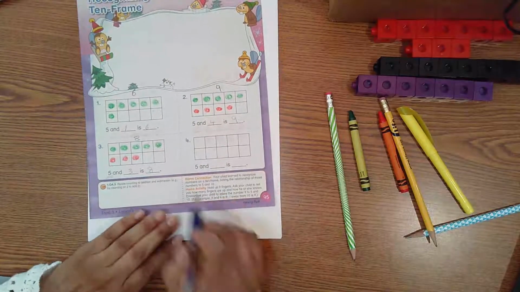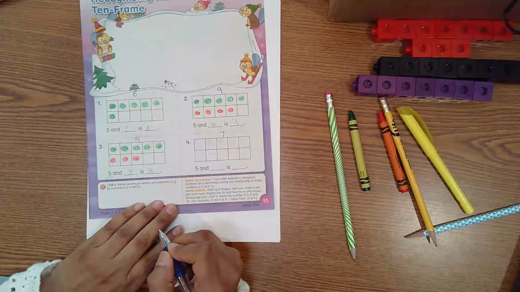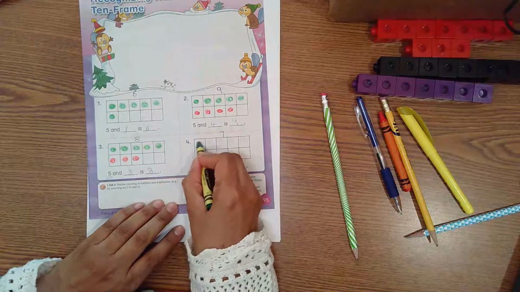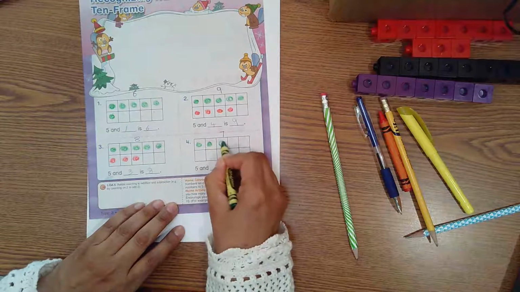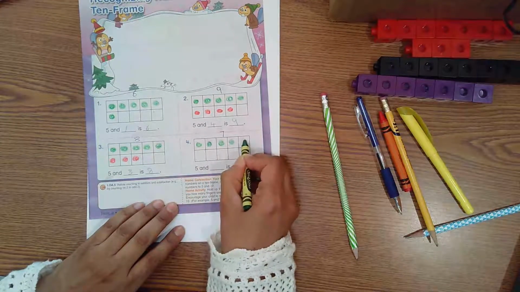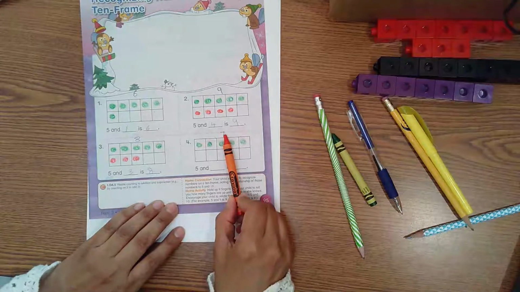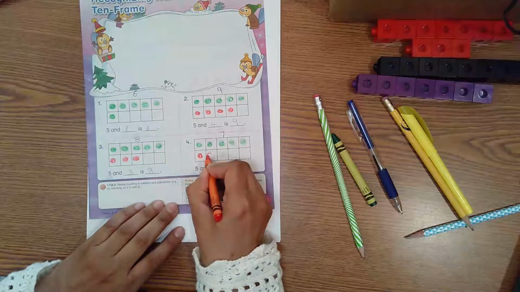Let's go for number 4 and number 7. Again, starting with the top, I need to fill my top row. 1, 2, 3, 4, 5. I need more to reach 7, so I'm going to count 6, 7.